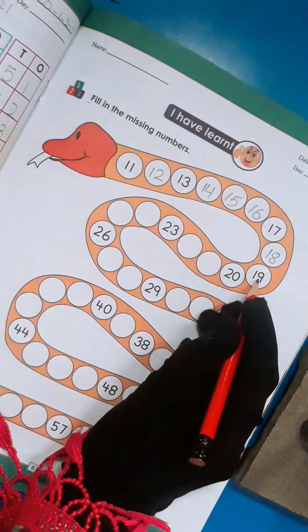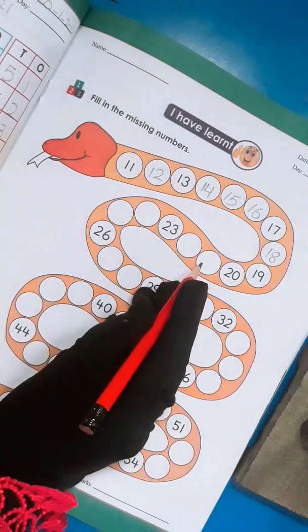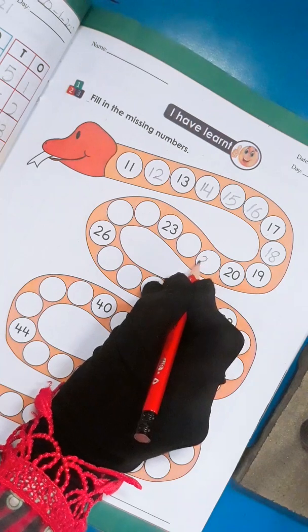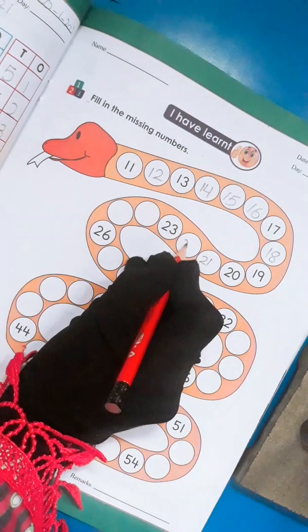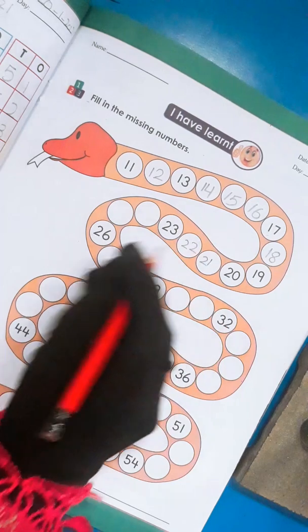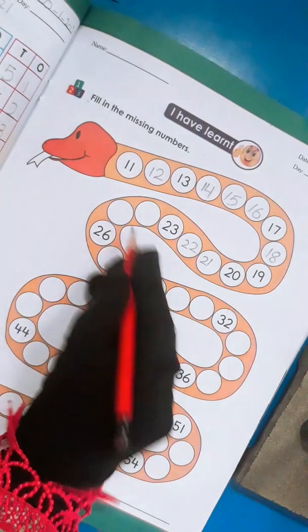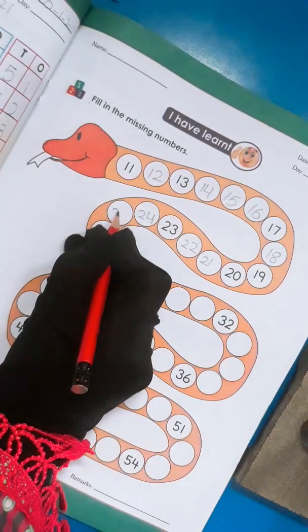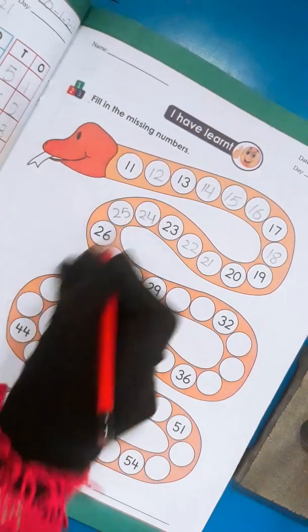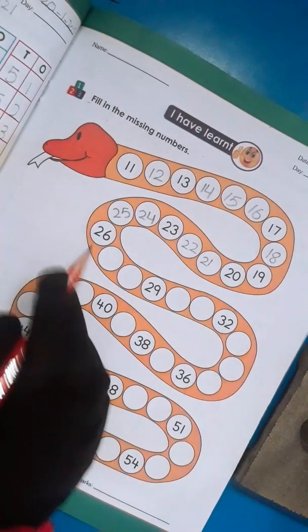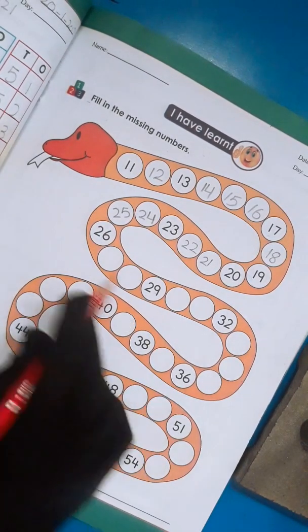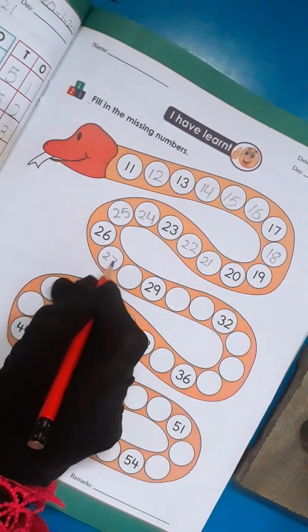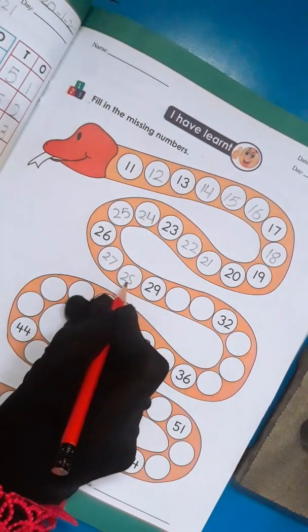19, 20. 21, 22, 23. Which numbers are missing? 24, 25, 26. Which numbers are missing? 27, 28. 29.